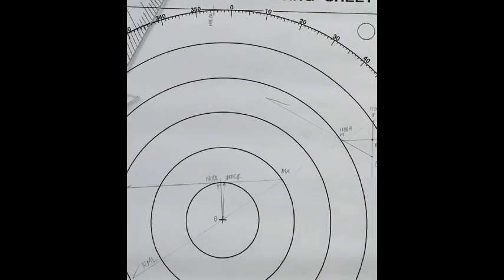Then your new DRM, we marked it already, that is 265.